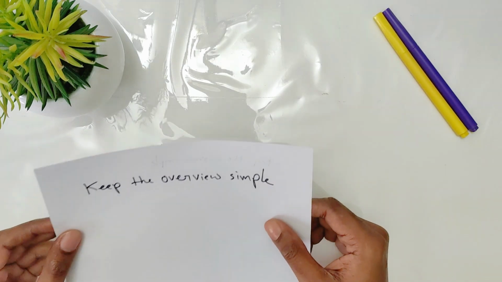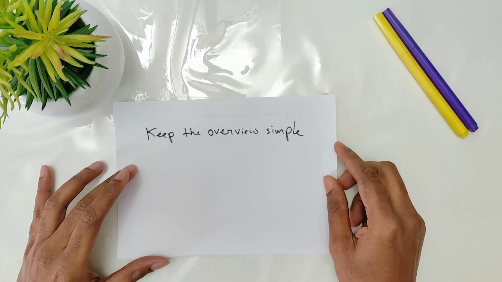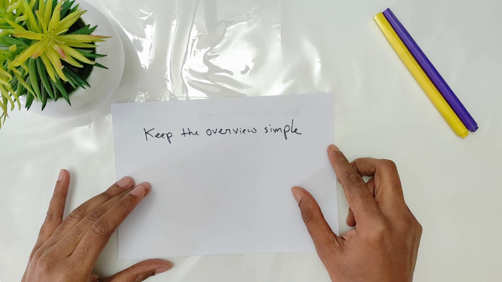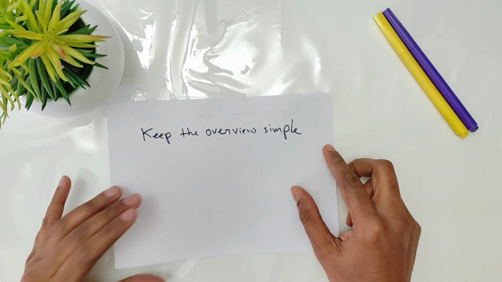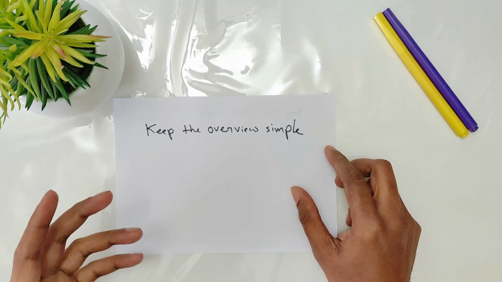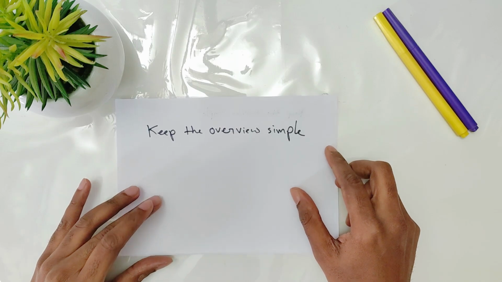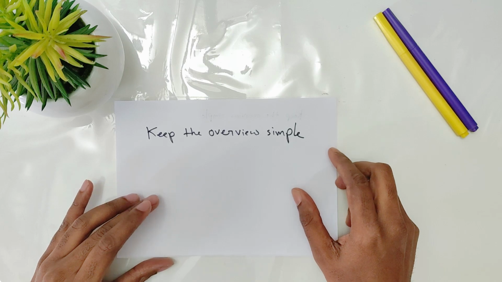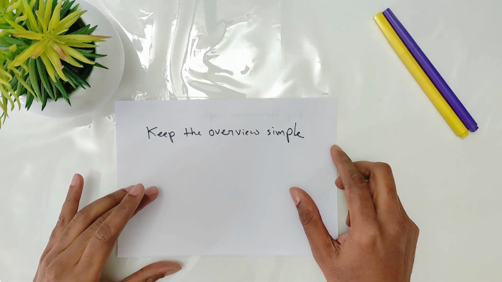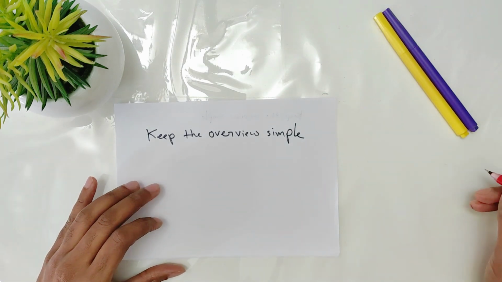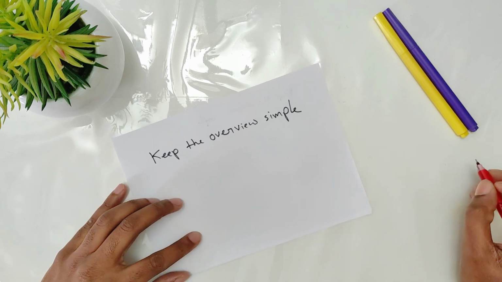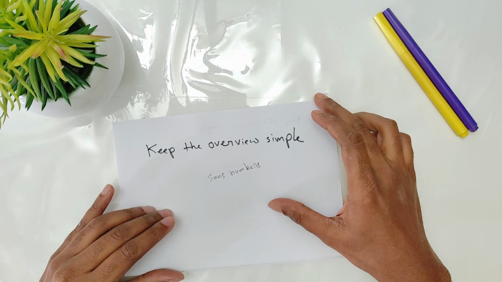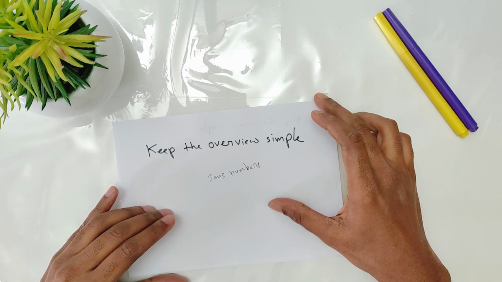So the first tip is keep the overview simple. In writing task 1, usually in the second paragraph, we have to write an overview. So I would suggest keeping the overview simple. No need to go into minute details and no need to include any numbers. Just include some main points.